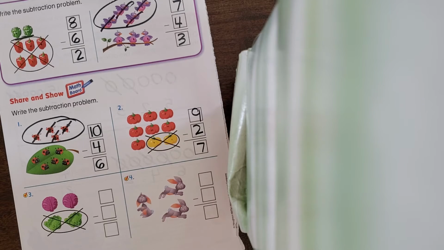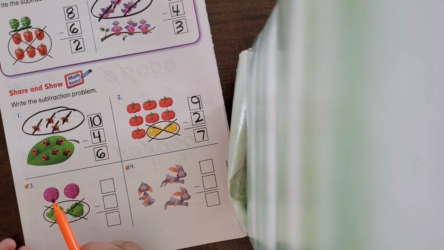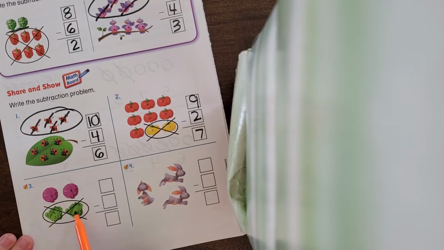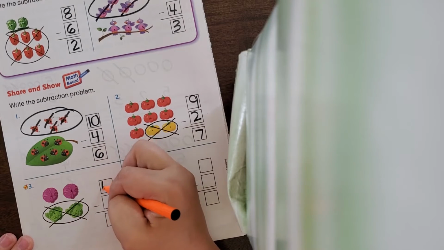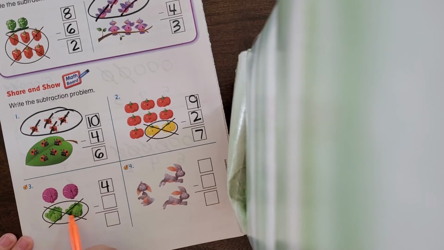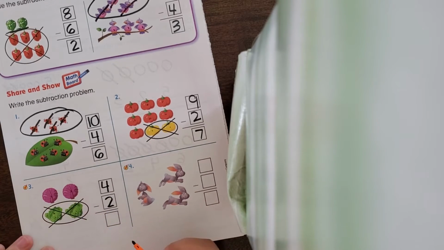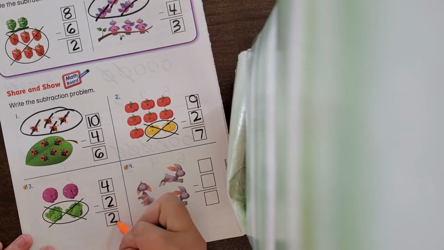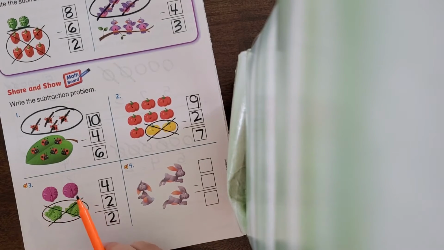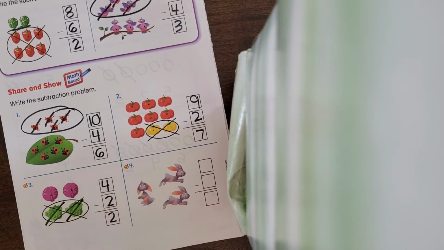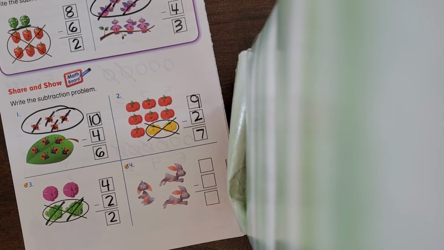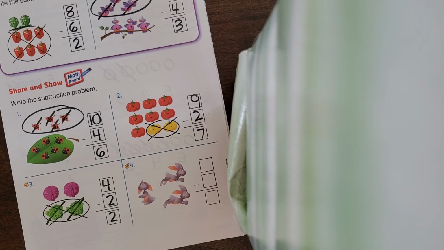Okay, so you should have tried number 3 by yourself. I started with 1, 2, 3, 4 heads of lettuce. I took away these 2 green heads, which left me with how many purple heads? 2. So I start with 4, took away 2, 2 were left over. 2 thumbs up if you got it right. If you didn't, fix it. Try problem number 4 by yourself. Pause now.